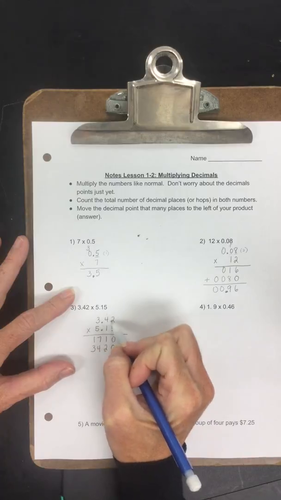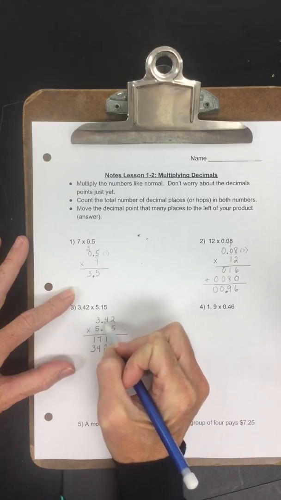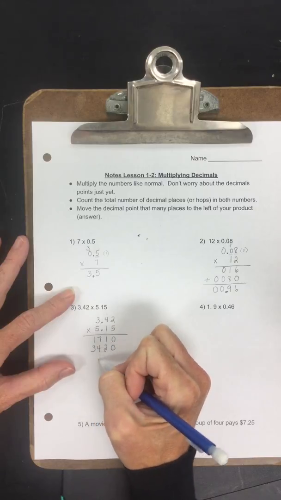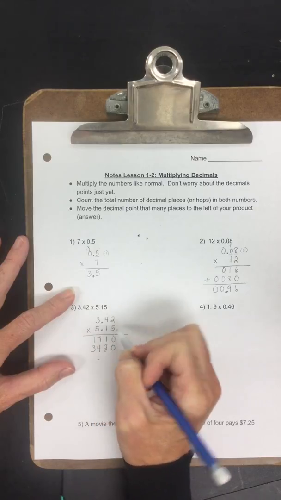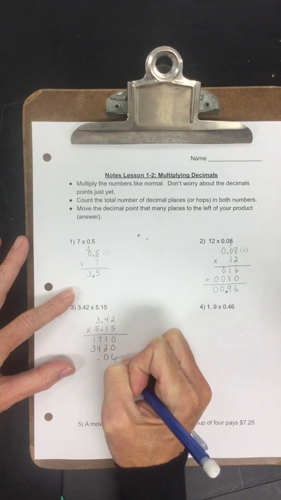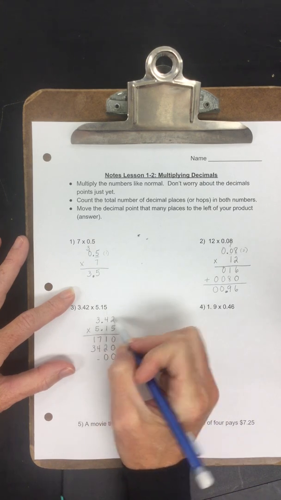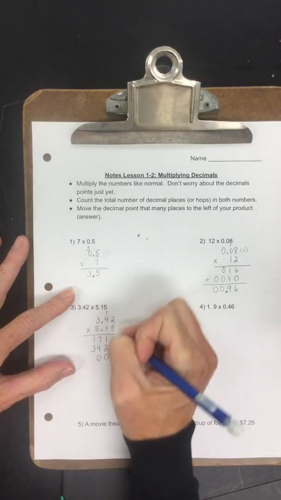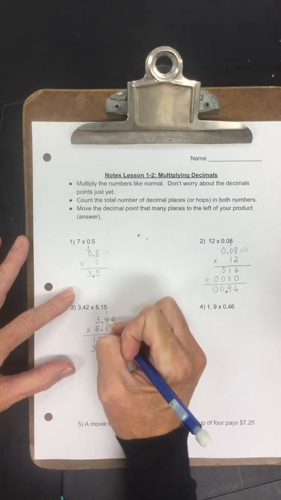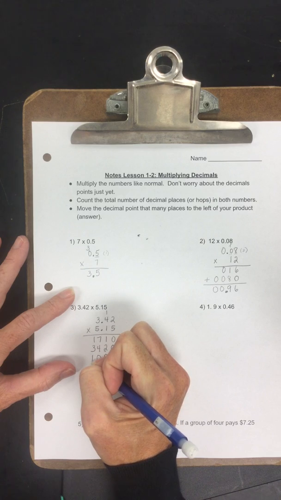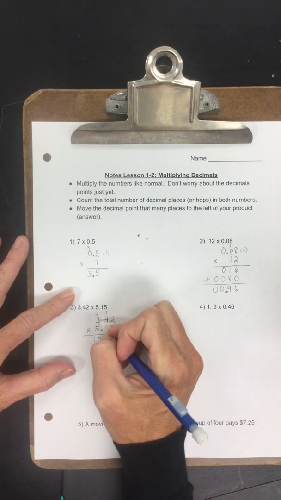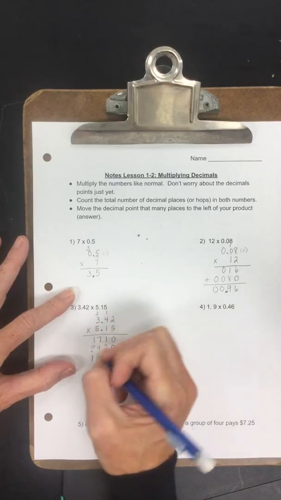So now I'm going to multiply the 5 through. I'll take 5 times 2, 5 times 4, 5 times 3. But that's going to go right here. So I have 2 numbers past that, so I have to add 2 zeros behind it. 5 times 2 is 10. I'm going to put my 0 down and carry my 1. 5 times 4 is 20, plus 1 is 21. Put my 1 down, carry my 2. 5 times 3 is 15, plus 2 is 17.